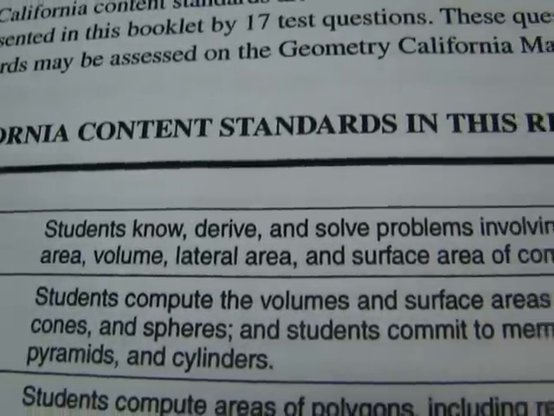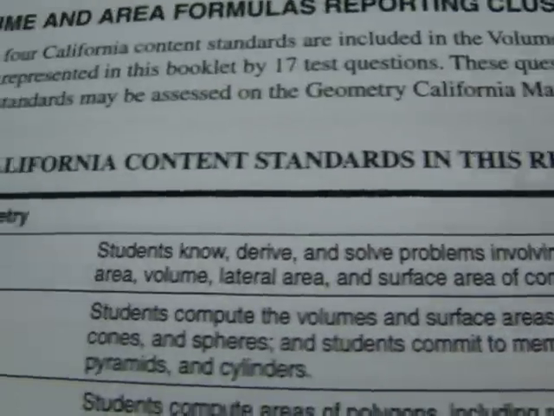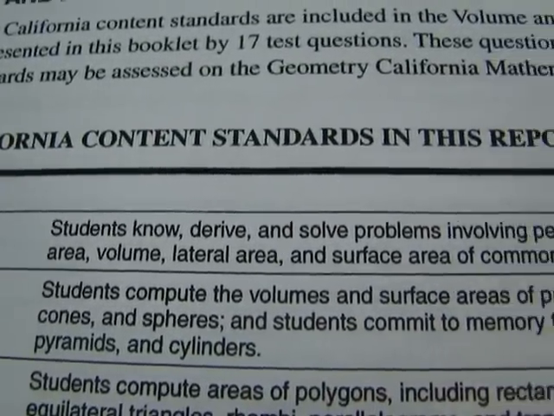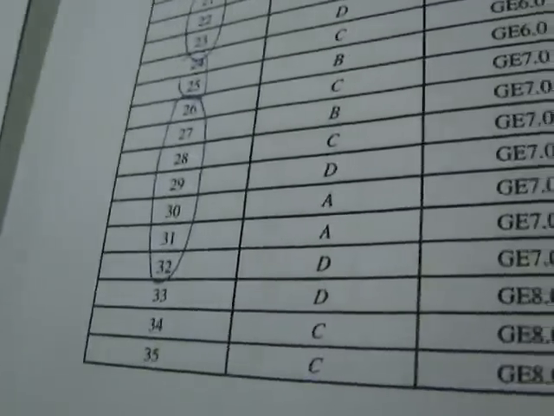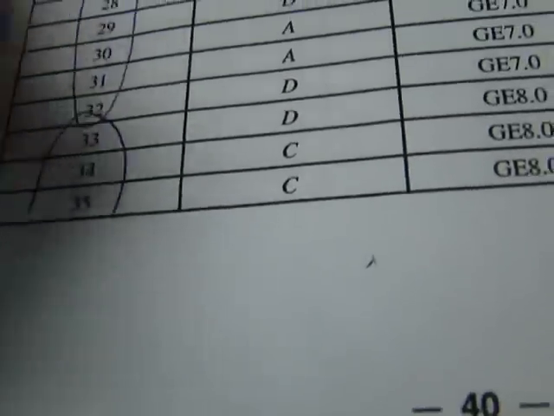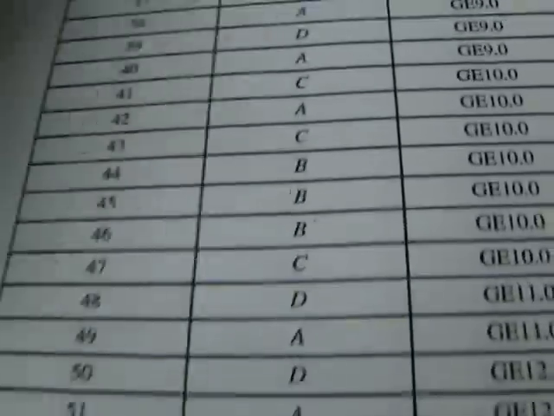Hi, and welcome to Standard 8. We're going to be working with problems with perimeter, circumference, surface area, and volume of common geometric figures. Let's take a look at Standard 8. Standard 8 says, students know, derive, and solve problems including perimeter, circumference, area, volume, lateral area, and surface area of common geometric figures. Okay, Standard 8 is represented by problems starting with 33 on to 37. So from 33 to 37.